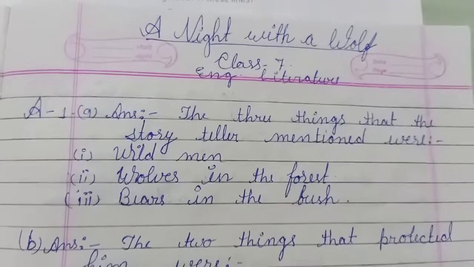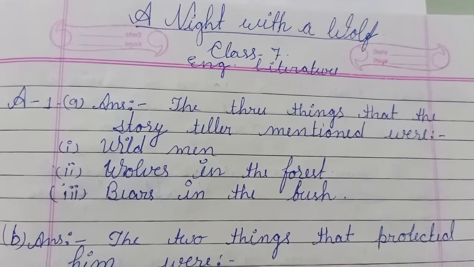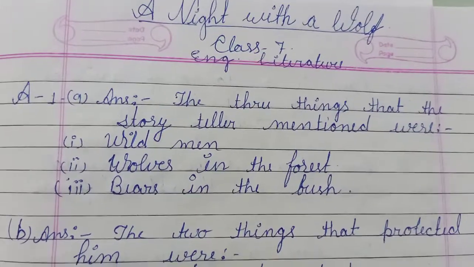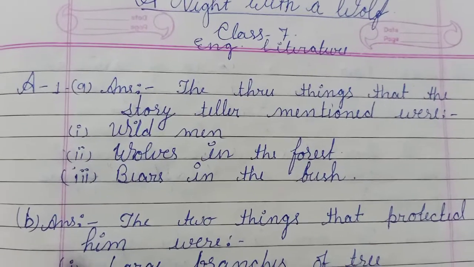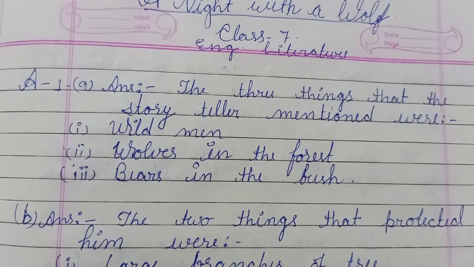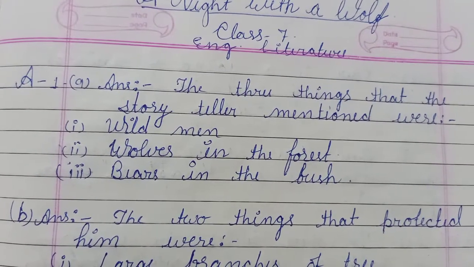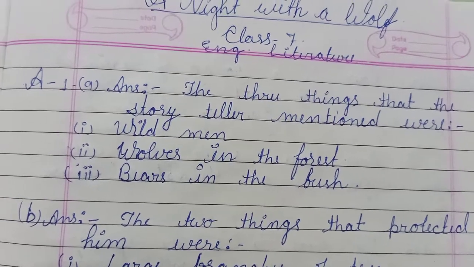जिस दिन वो खो गया था, जो ऑथर खो गया था, उसने किस डेंजरस थिंग को इंडिकेट किया या फील आउट किया? The first one was wild man, wolves in the forest, and the third is bears in the bush.